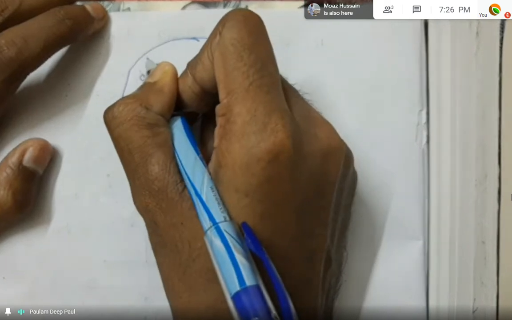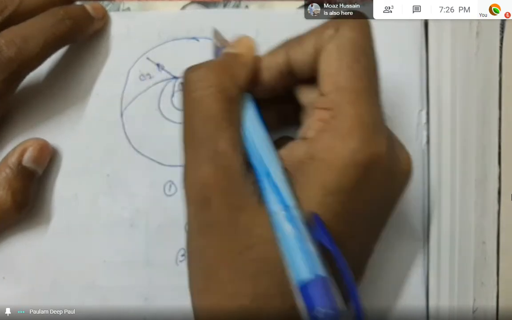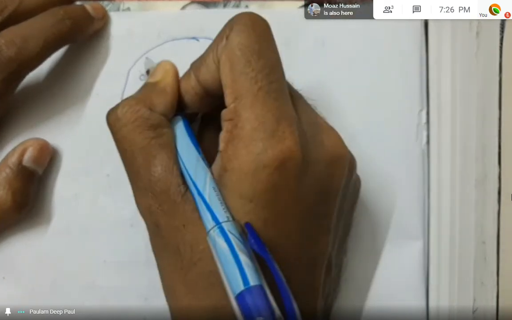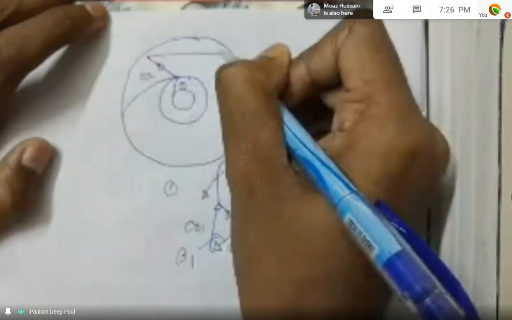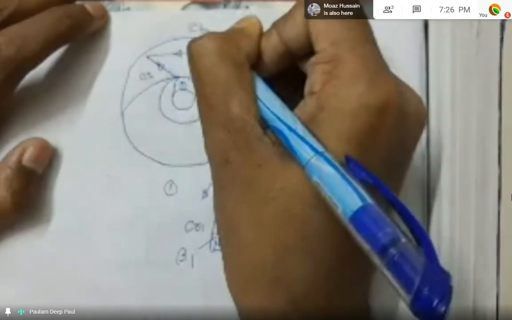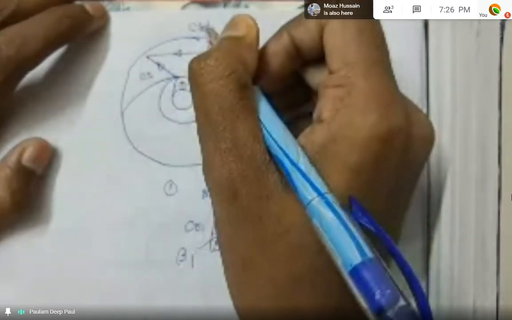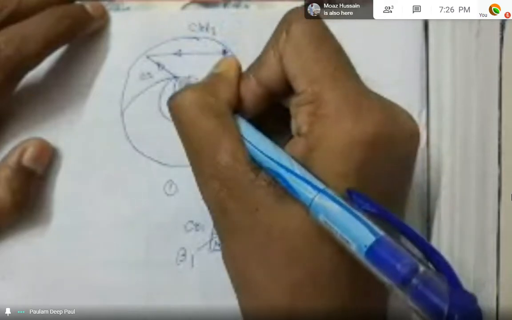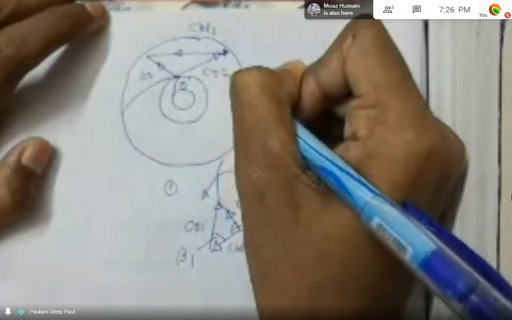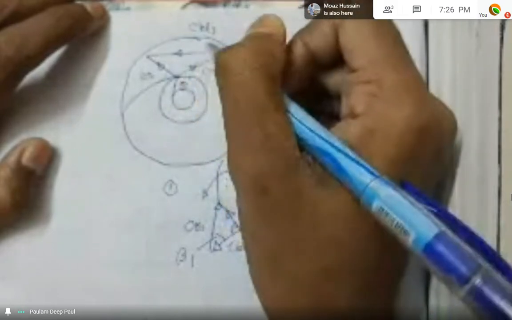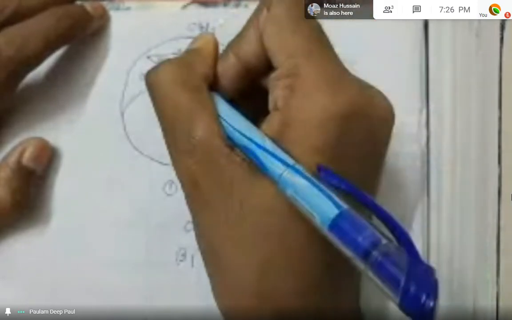The blades will be moving in this direction like this, so we get CBL2, and joining the triangle we get the relative velocity at the outlet, that is here.